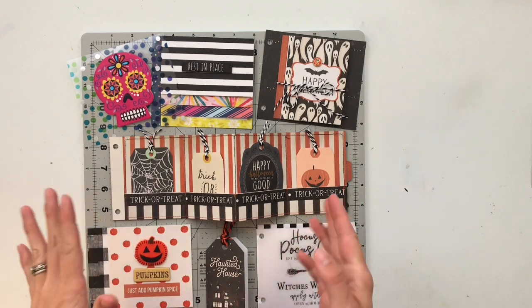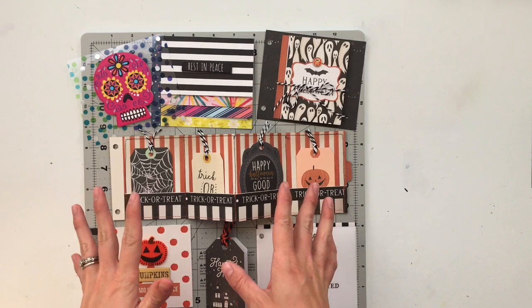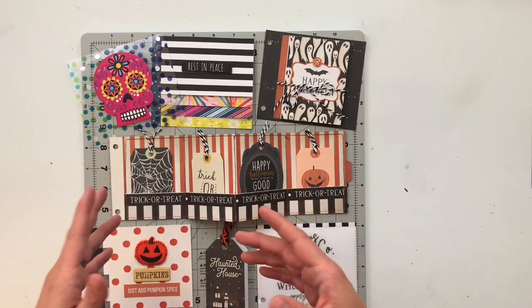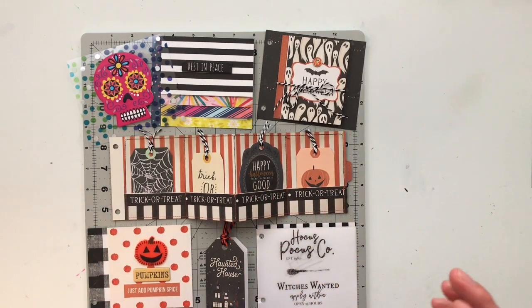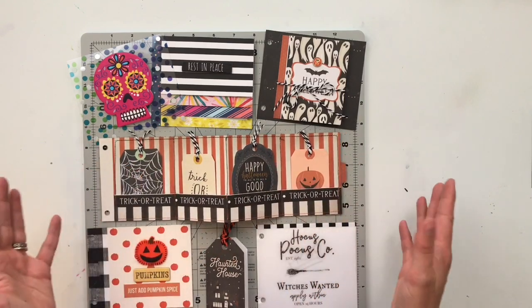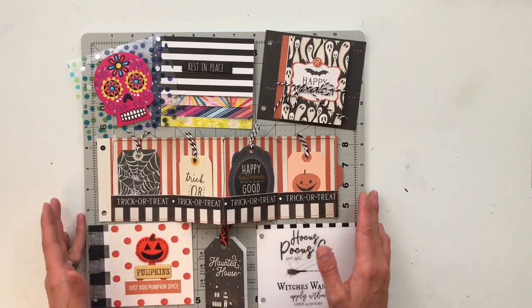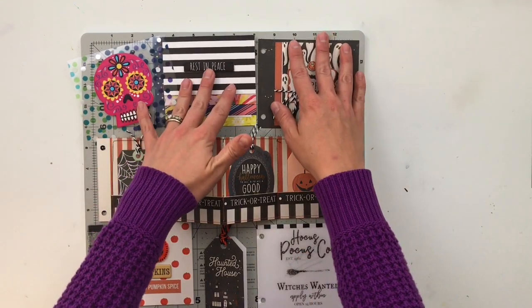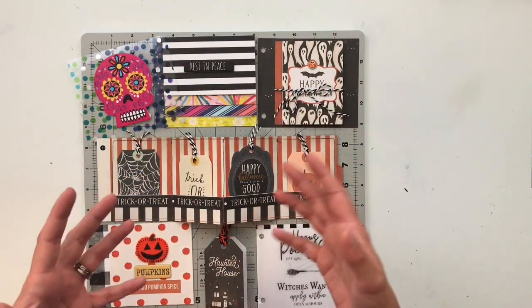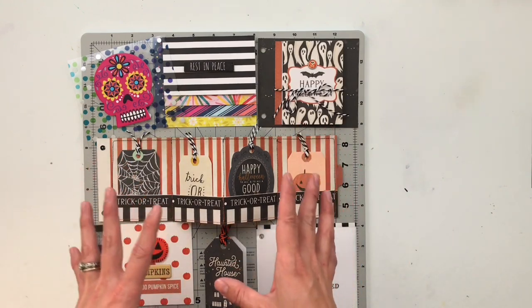So this gives me 6 page foundations that I can work off of once October comes, and I am so pleased with how everything turned out. I am just super looking forward to October now. I hope that you guys enjoyed this process of putting together the basis for these pages.